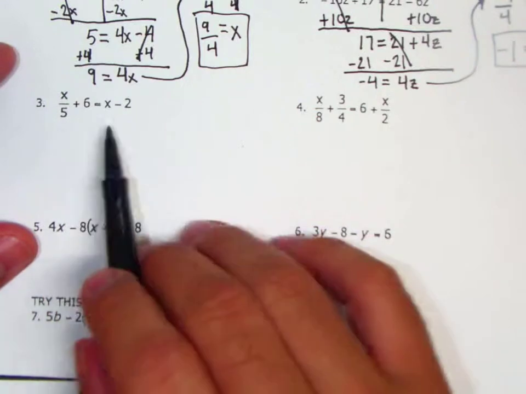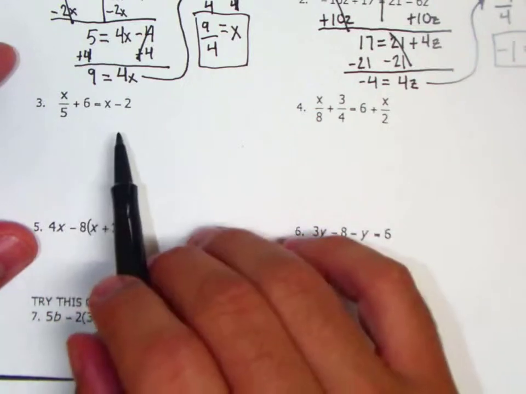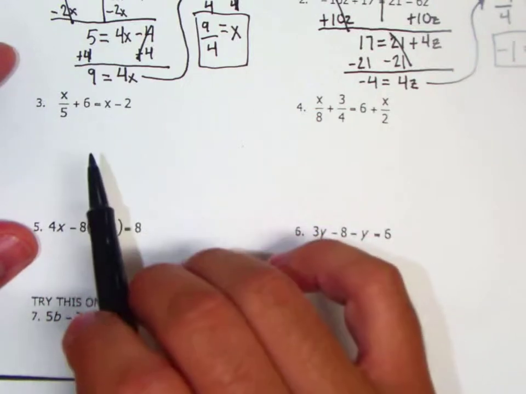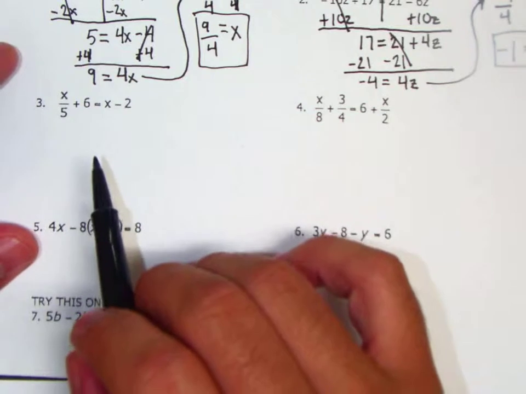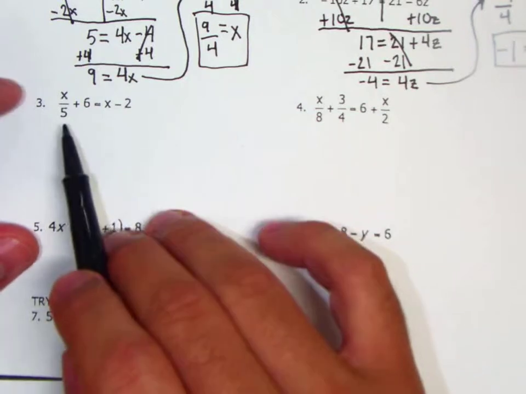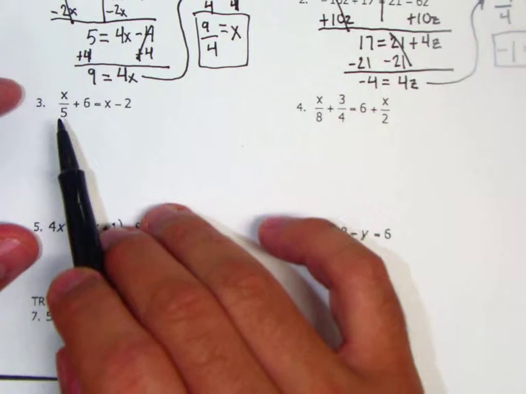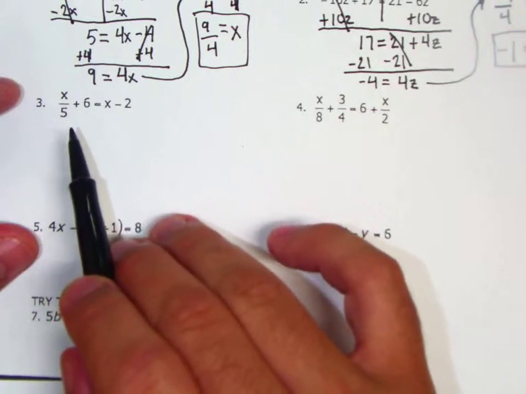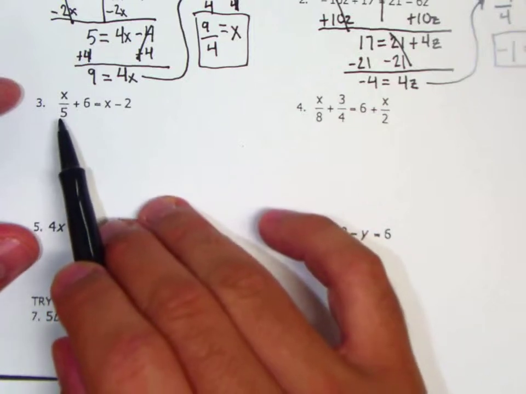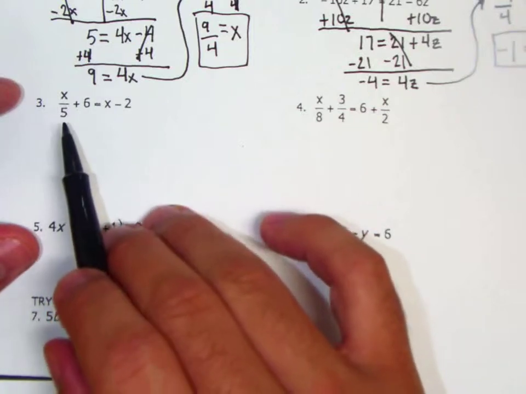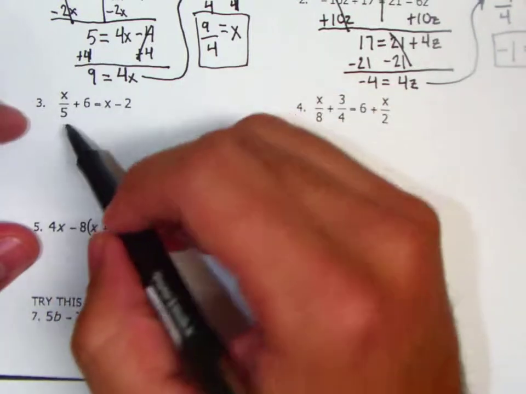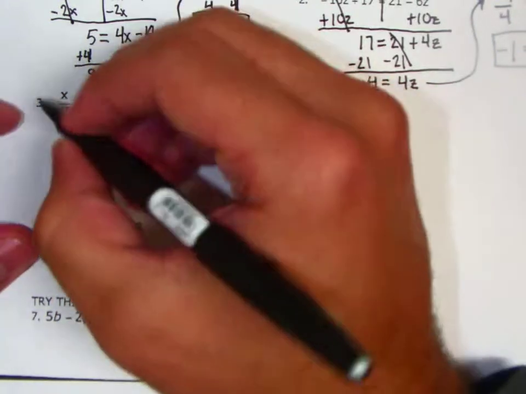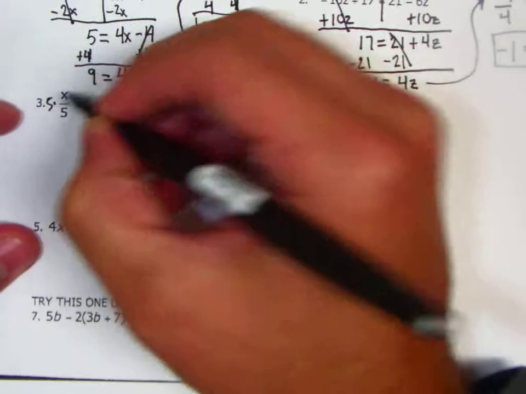Now, you may choose to do it this way, or you may choose to do it a different way. I like to get rid of the fractions immediately. So how do we get rid of the fractions immediately? Well, like I told you before, yesterday or the day before, in order to get rid of a fraction, you always multiply by the denominator, or whatever's on the bottom of the fraction. So since this is a 5, I'm going to multiply by 5.